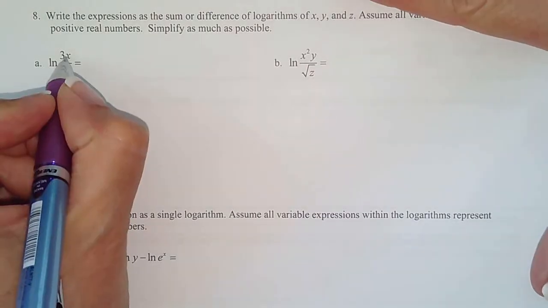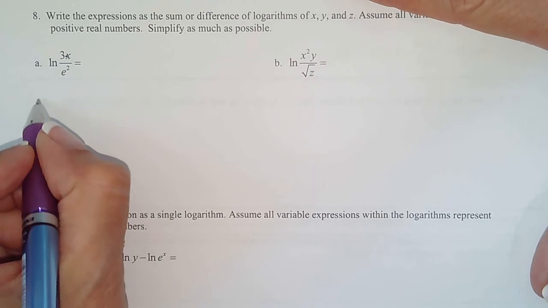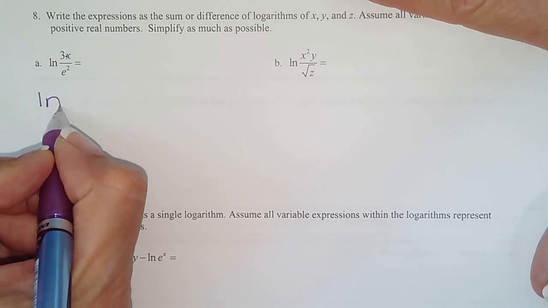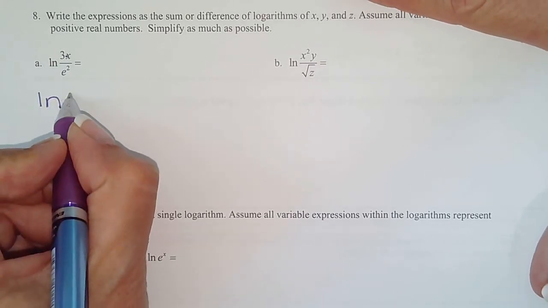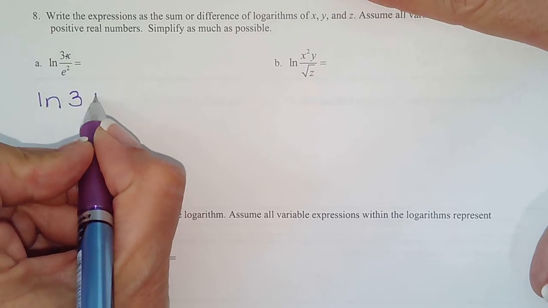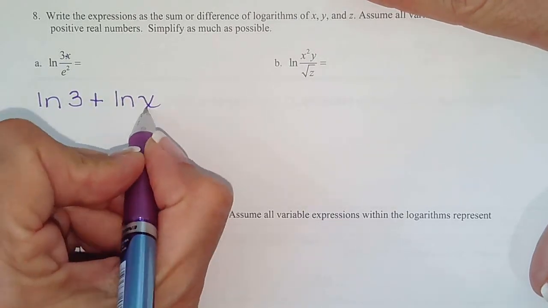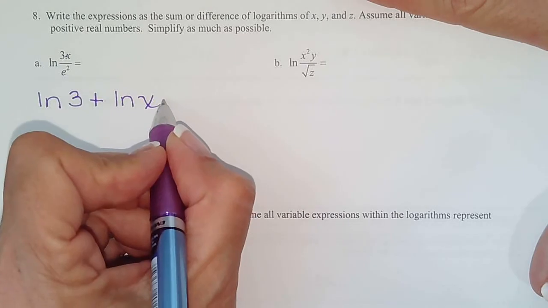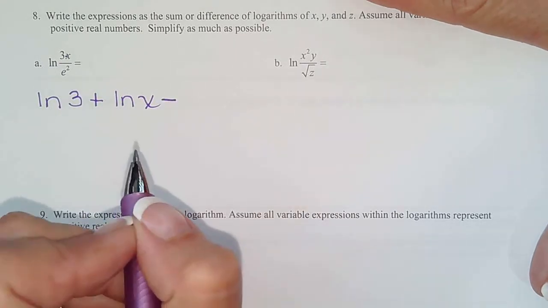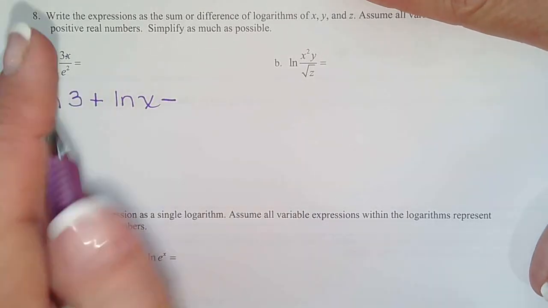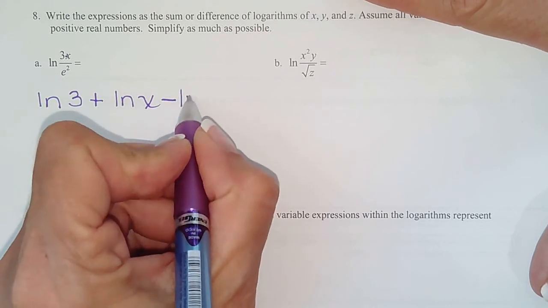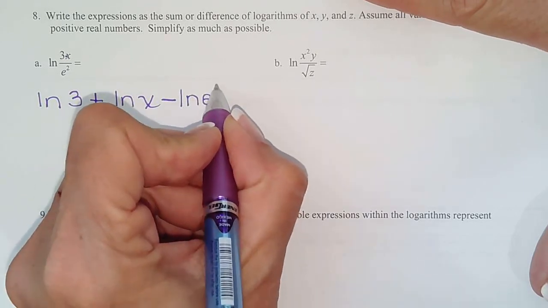So same rules. This is multiplication. So we learned that multiplication turns into a sum of logs. So natural log of 3 plus natural log of x. Division turns into subtraction. So we write minus natural log of e squared.